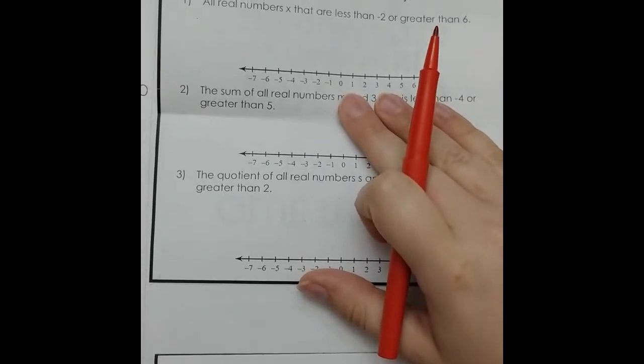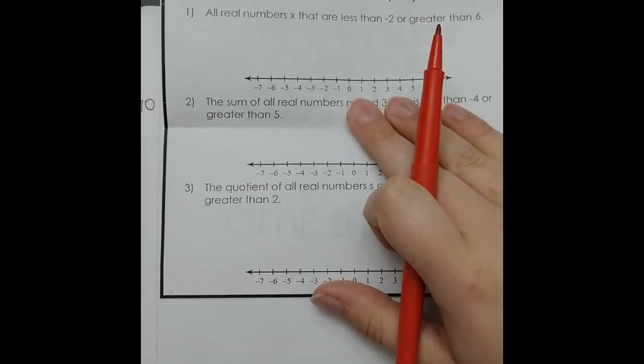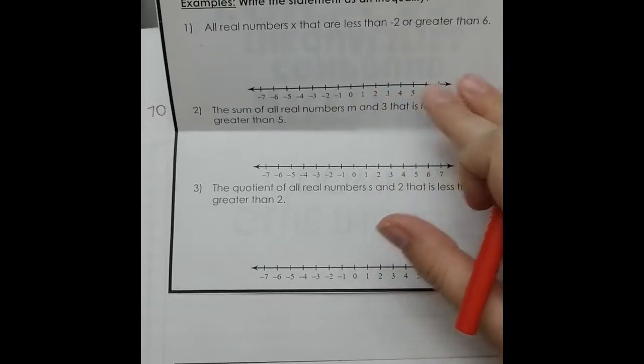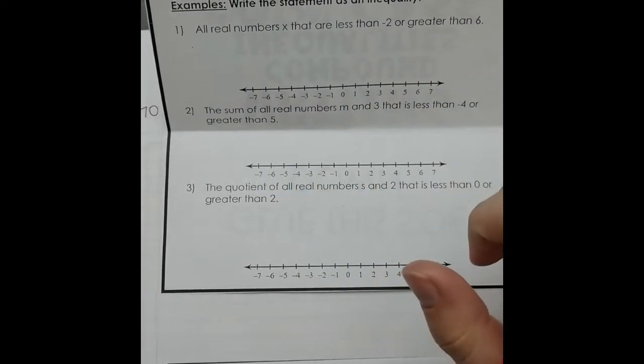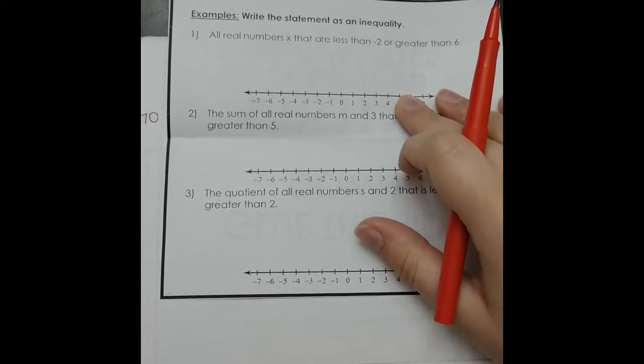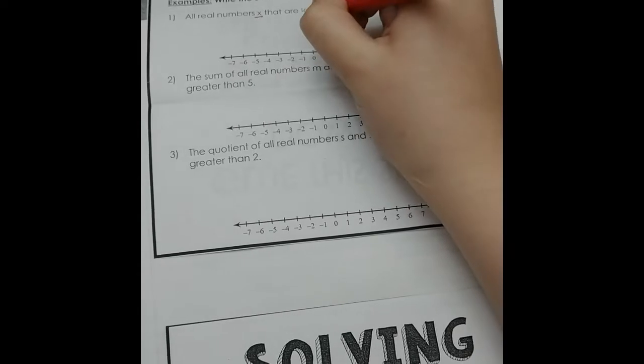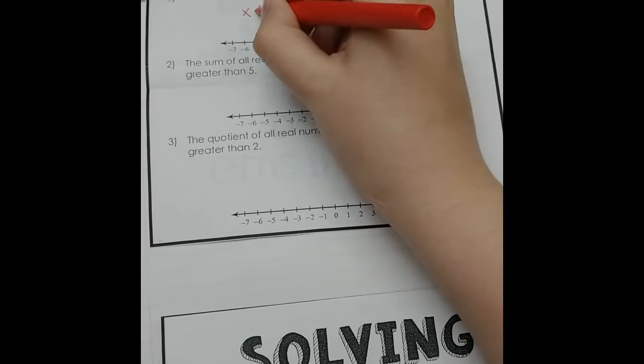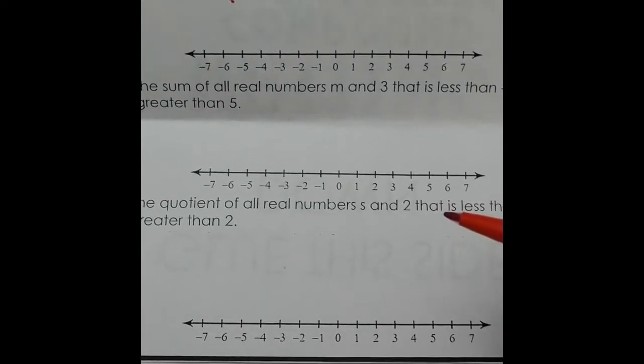So this says write this statement as an inequality. So all real numbers x that are less than -2 or greater than 6. There's not a fancy way to write this like there was for AND. You just literally write what this says as two separate inequalities. So it's x less than -2, and then it says greater than 6. So we're going to have x is greater than 6.